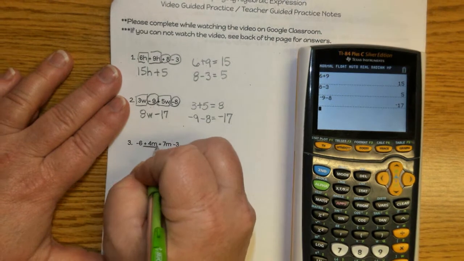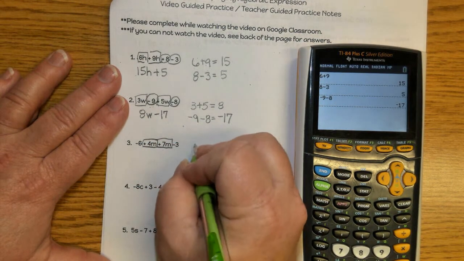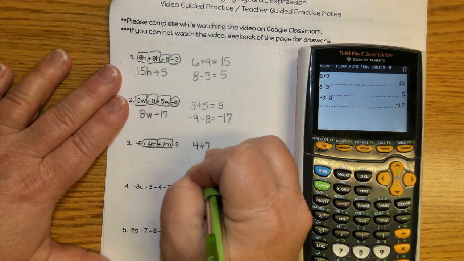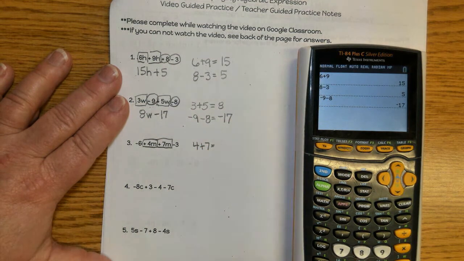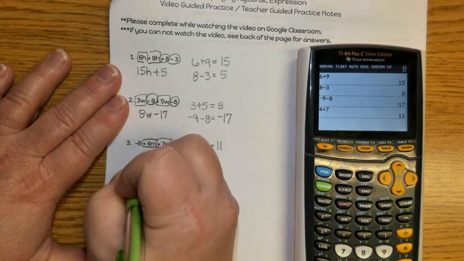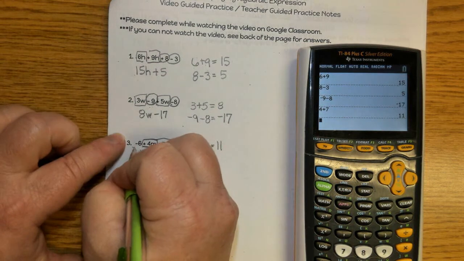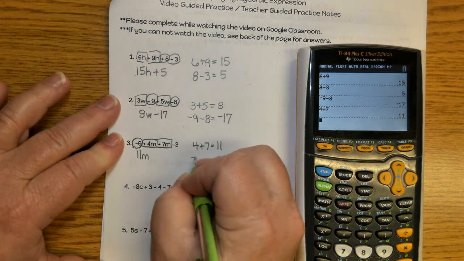We've got a plus 4m and a plus 7m. So we've got 4 plus 7. And if I put that in my calculator, 4 plus 7, I get 11. So now I just need to add my m. And then here I have a negative 6.